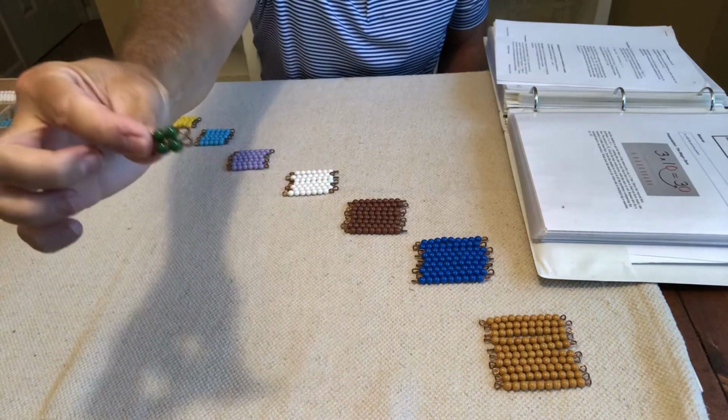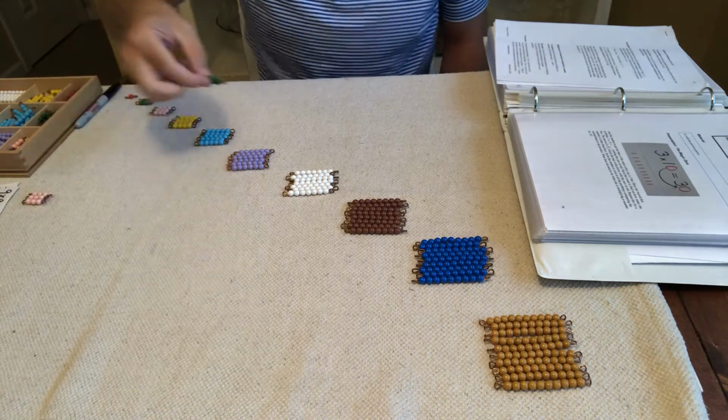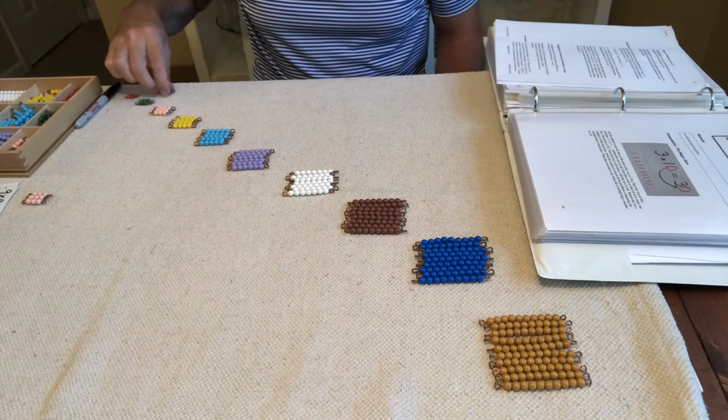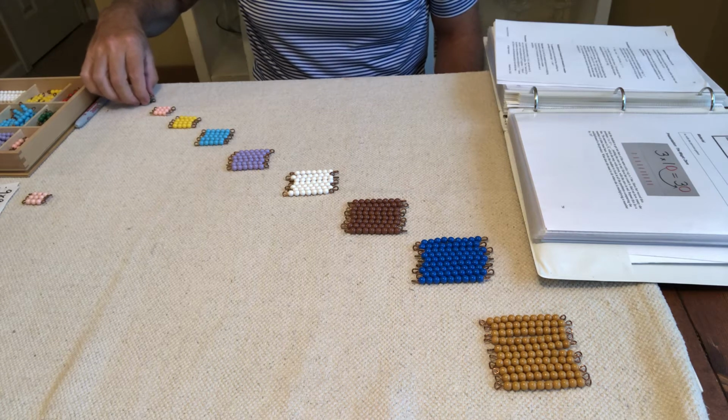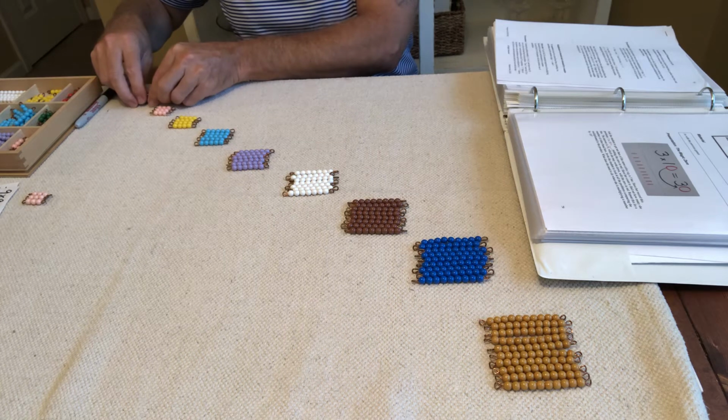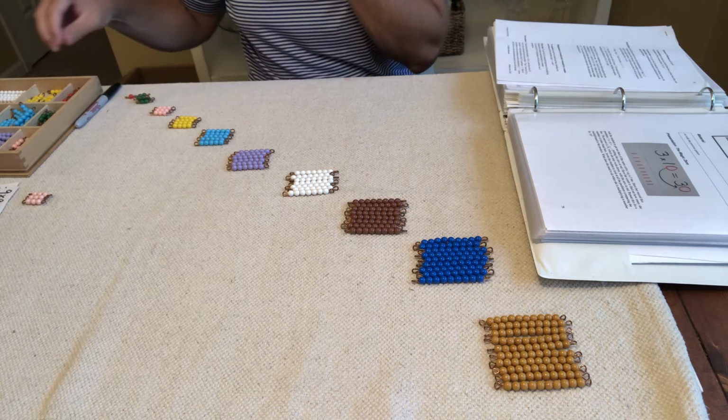But this is a 2 square connected from the bead cabinet, and that 2 square will lay right on top of those 2 bars, 2 groups of 2, and it covers it just right.